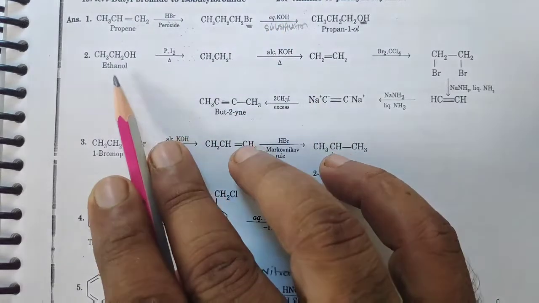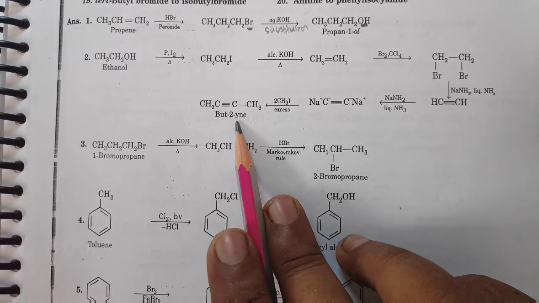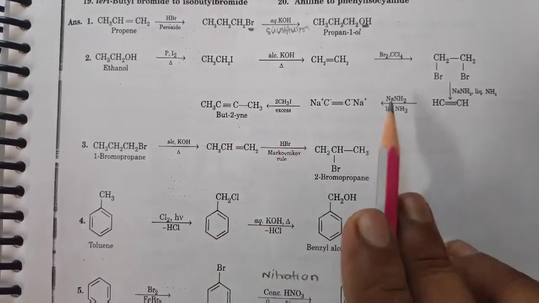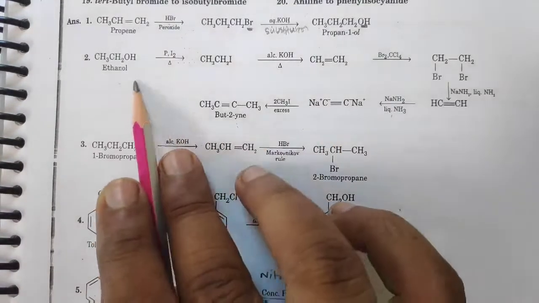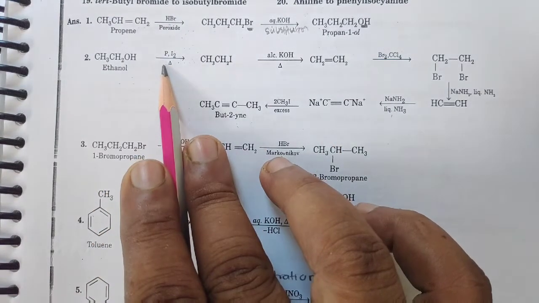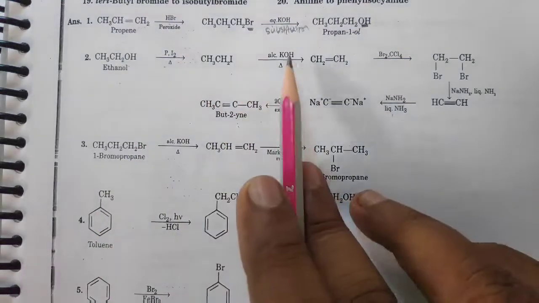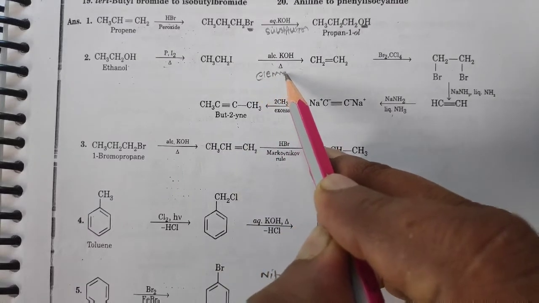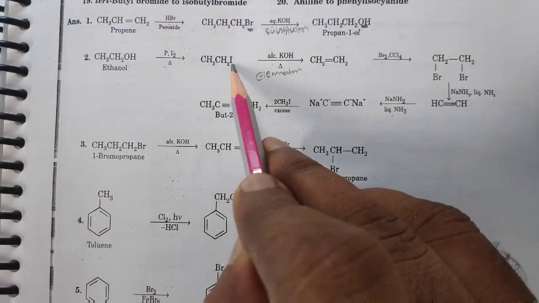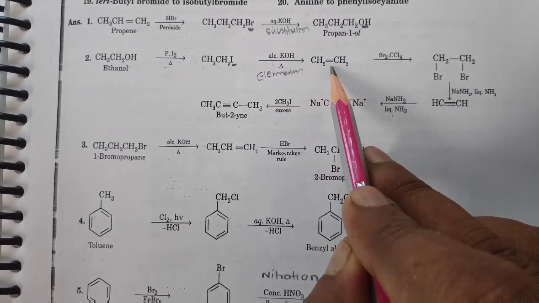Now the next one, from ethanol you have to prepare but-2-yne. This is a little bit different from what we have studied till now, but we have already studied this in the previous questions. Ethanol in presence of phosphorus and iodine, this is from preparation of alkyl halides, you have seen on page 294. Here OH is substituted by I. Again see here alcoholic KOH. Alcoholic KOH means elimination reaction. In elimination, iodine will be removed from this carbon and hydrogen from the next, so you will see there is formation of a double bond.